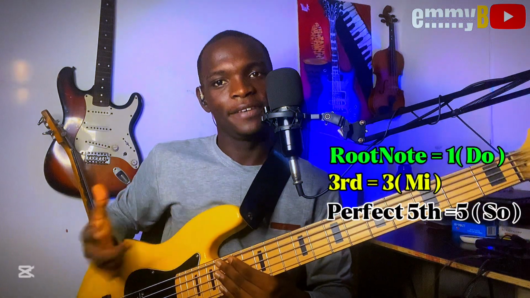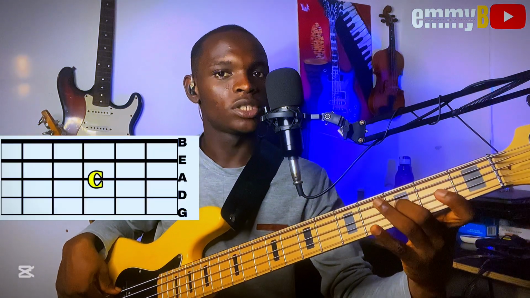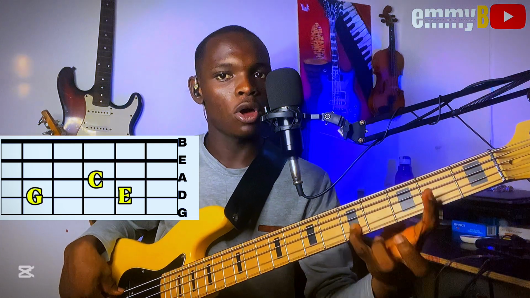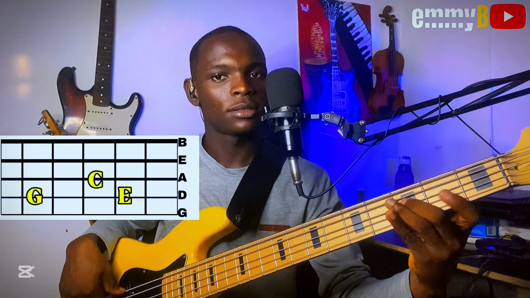Now, what are chords? Chords are basically made up of 3 notes, which are the root note, the third, and the fifth. Instead of strumming the whole chord together like the guitar players, we bass players usually play double stops and triads to create harmonies in between the groove or the music, whichever way works at the particular time. What are those notes? Your do, which is 1, your third, which is mi, and your fifth, so.